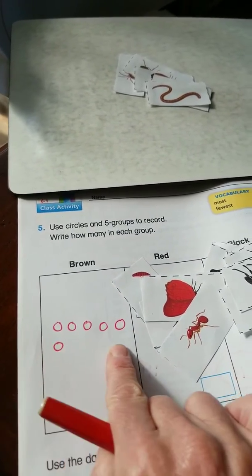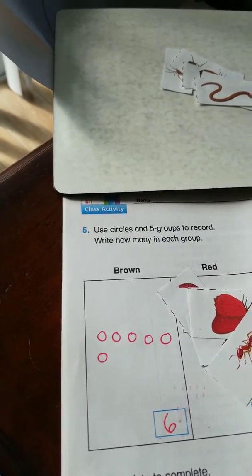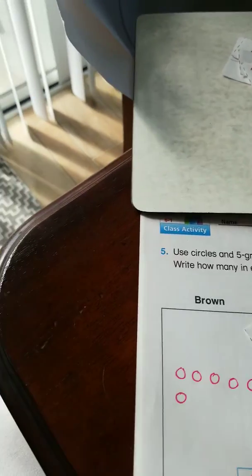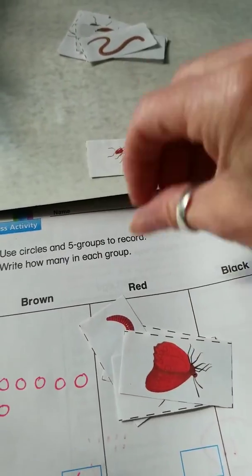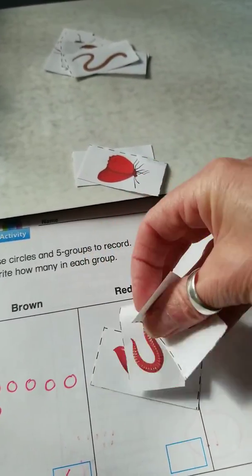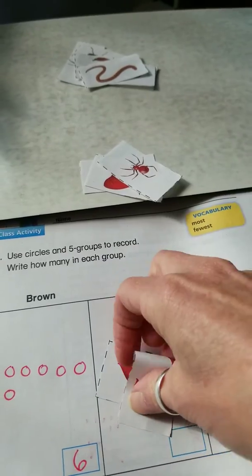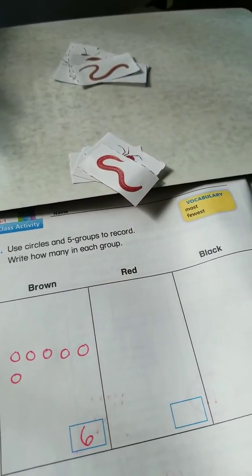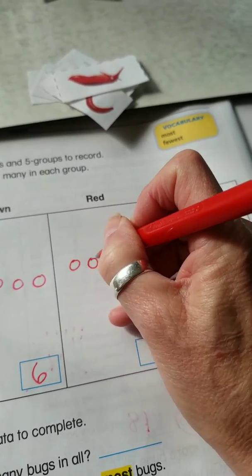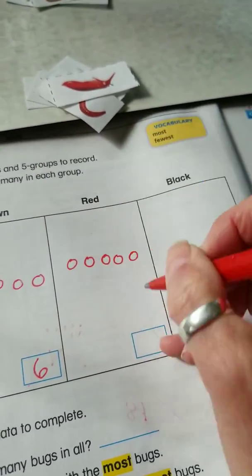Because this is called a 5 group, parents. There's 5 on top and 5 on the bottom, make a 10. These are called 5 groups, and your children should already know that. All right, red ones, let's see. 1, 2, 3, 4, 5. I only have 5 red ones. 1, 2, 3, 4, 5. 5 go in a line.